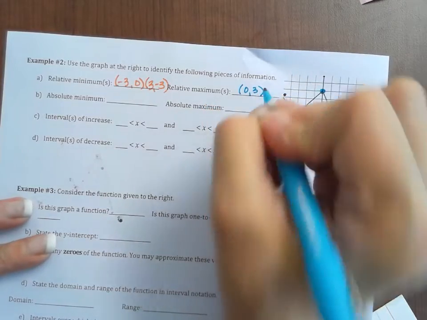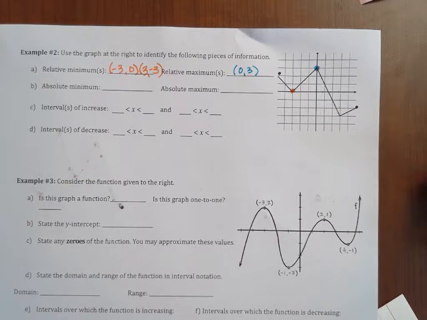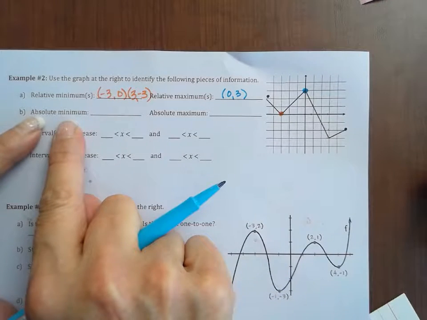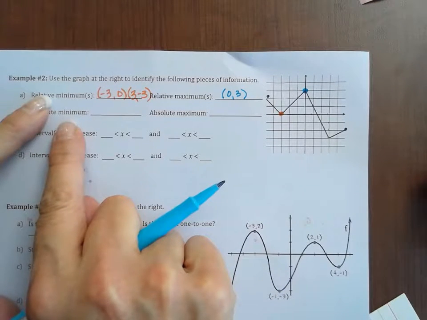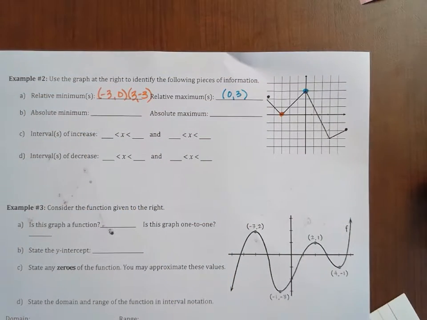Perfect. Okay. Do I have an absolute minimum? Selena. Truly came up. What's your absolute minimum? But we already answered both of them. But that's the relative minimum. Now I'm asking for the absolute minimum.